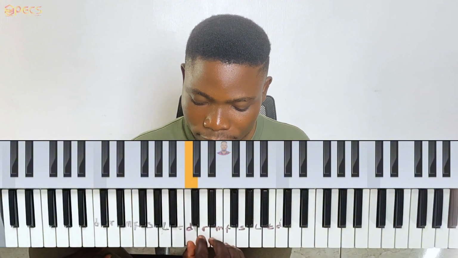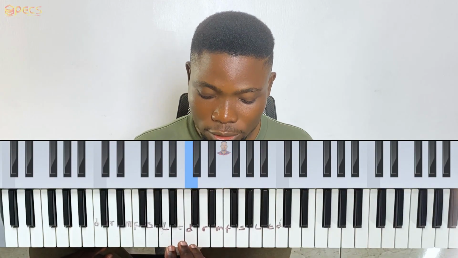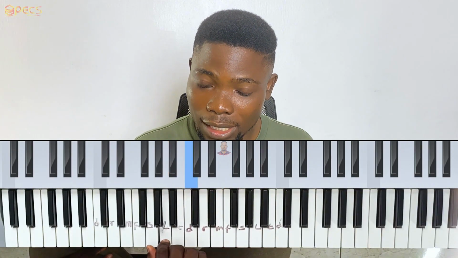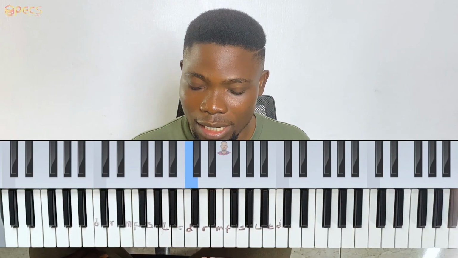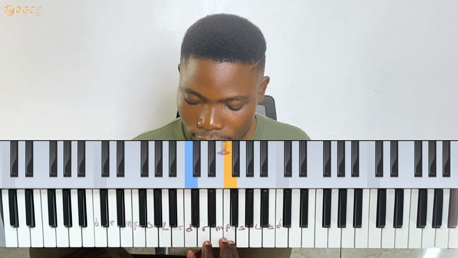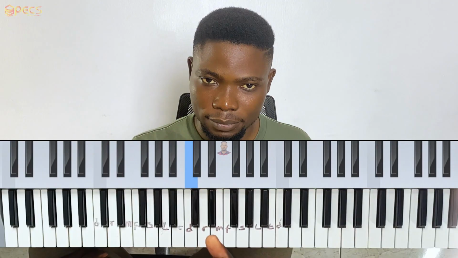Now we're going to pick a couple of four notes, which is this. Do, re, mi, fa. Then do, ti, la, sol. Those are the couple of notes I'm going to play around it. So let's mix it around. Your turn.